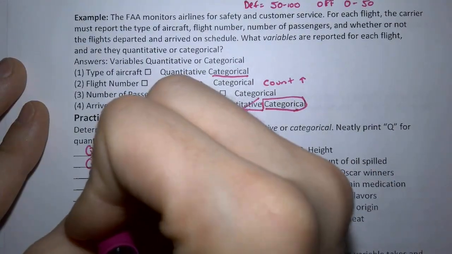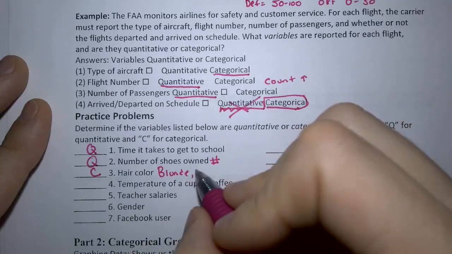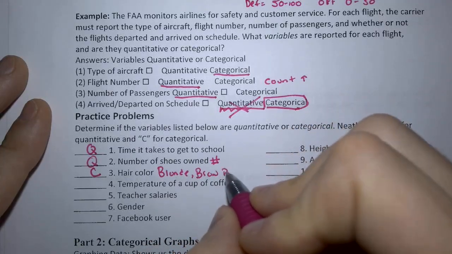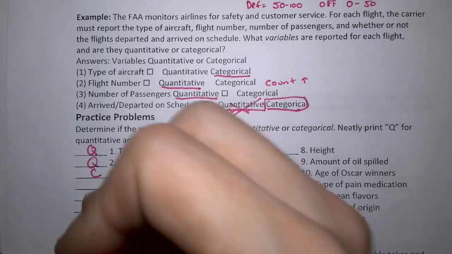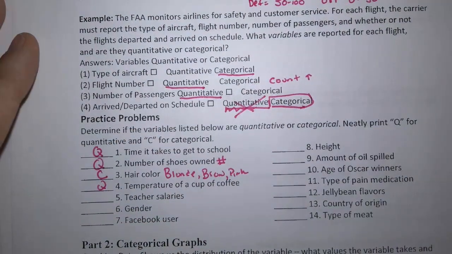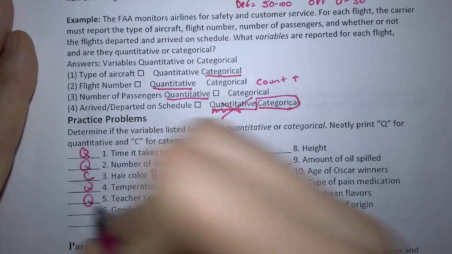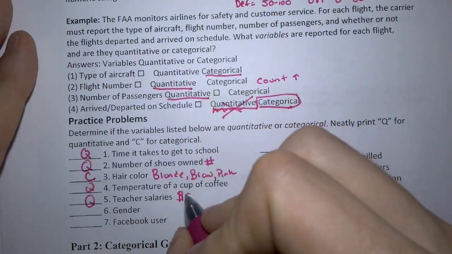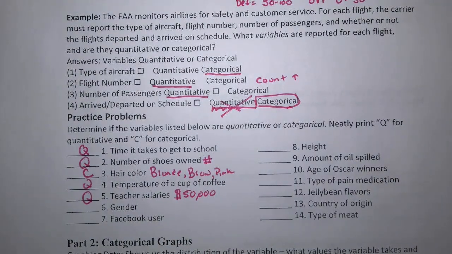Hair color. Category. You are either blonde, or you are brown-haired, or you are maybe pink, like my wife has pink hair. Temperature of a cup of coffee is a numerical value, therefore it is a quantitative value. Teacher salaries are also a quantitative value. You have some teachers that make $50,000. And you have other teachers in different states that might make more or less than that. But I think the average is around 50. Maybe. I don't really know.